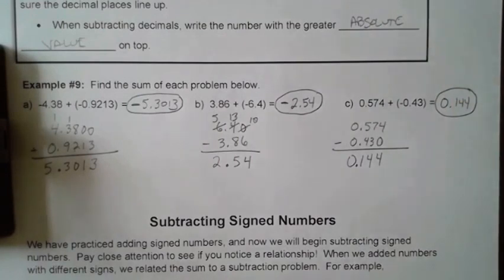So the rules are exactly the same when you're working with signed fractions or with signed decimals. Same signs, keep that sign, add the absolute values. Different signs, you're going to keep the sign of the number with the bigger absolute value, and you will subtract the absolute values.